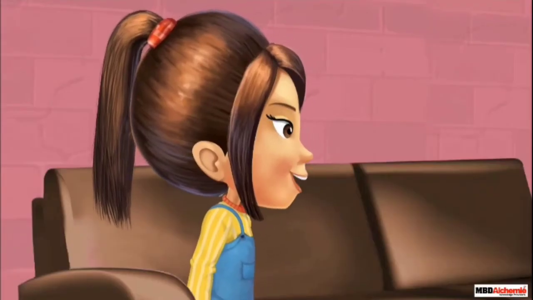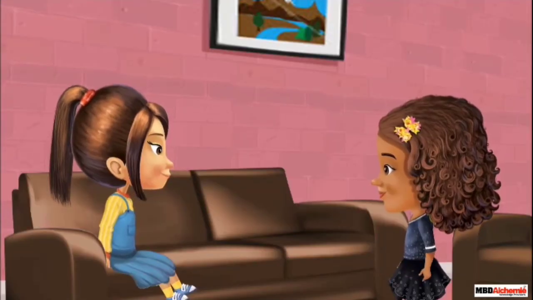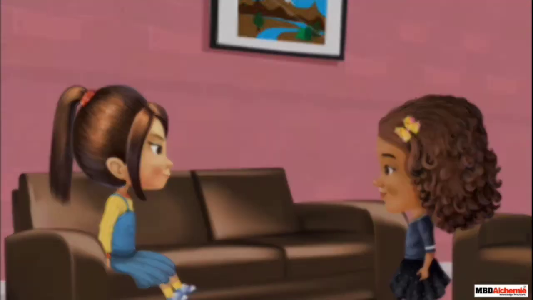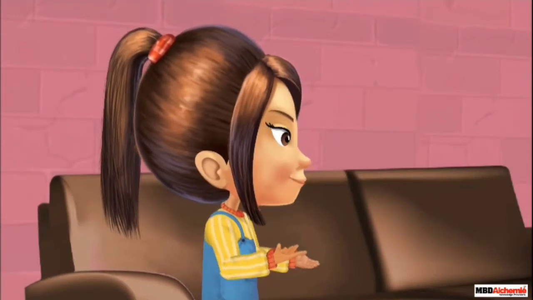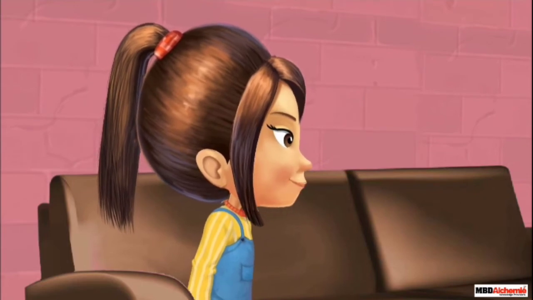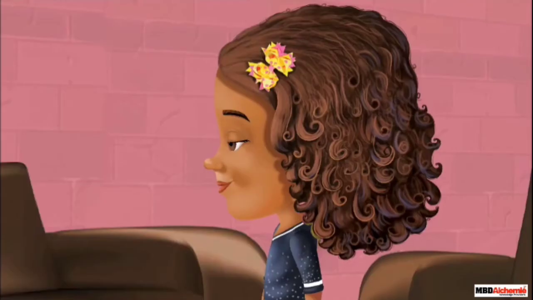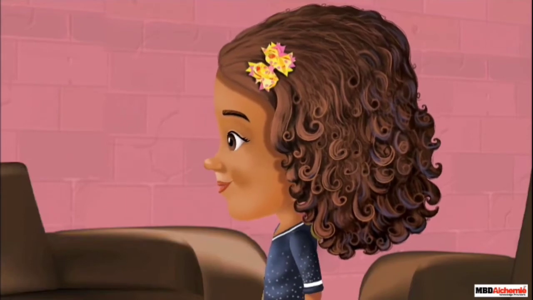What an amazing dress you are wearing! Thank you. My mother bought it from Dubai. Wear red sandals with it. They will go well with the dress. Will you be wearing the same dress on your birthday? No, I will wear another dress bought by my dad.